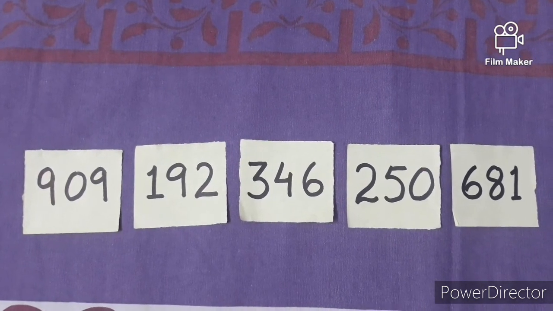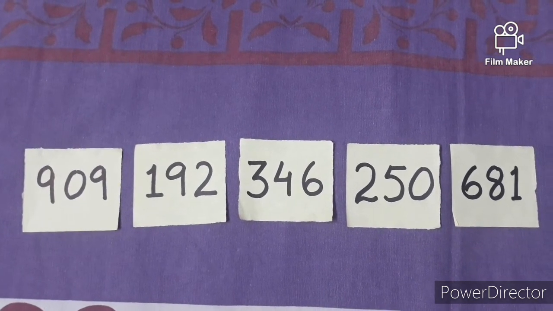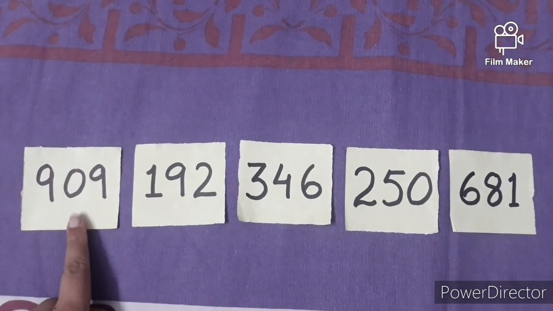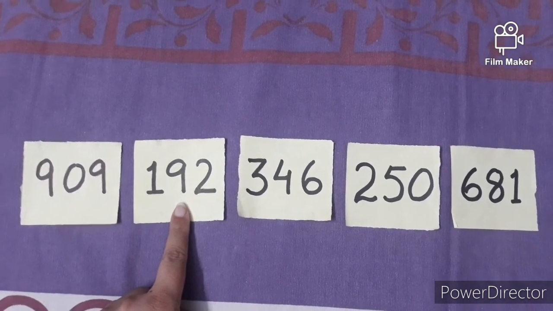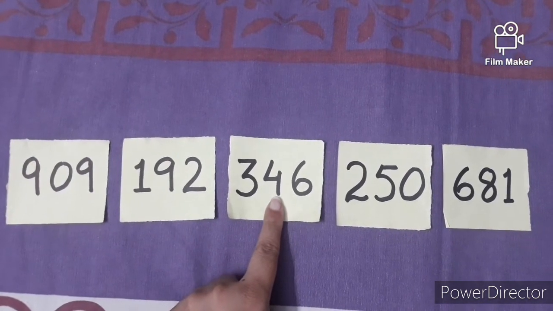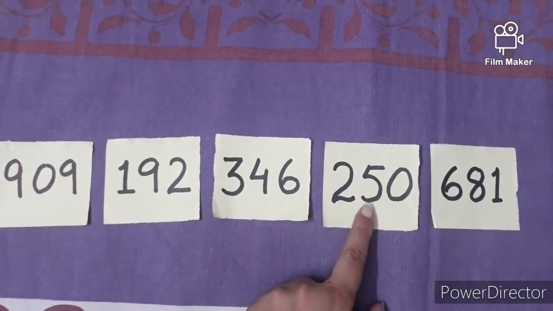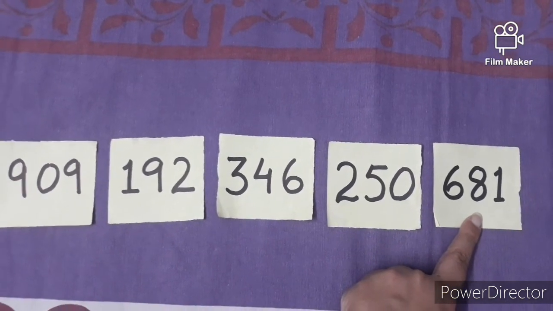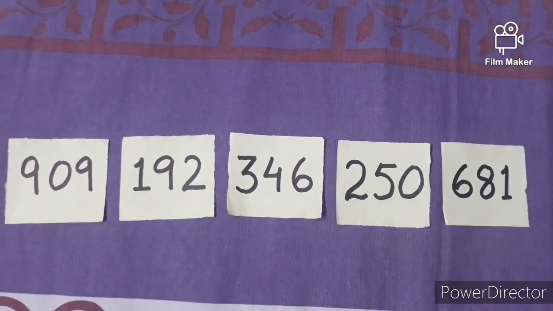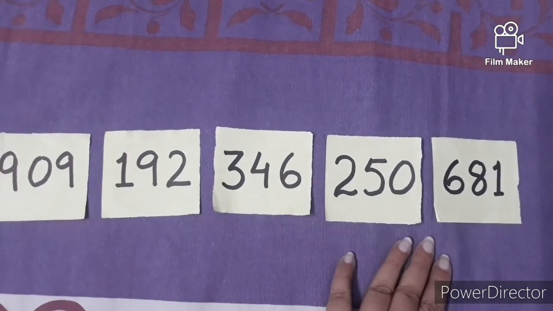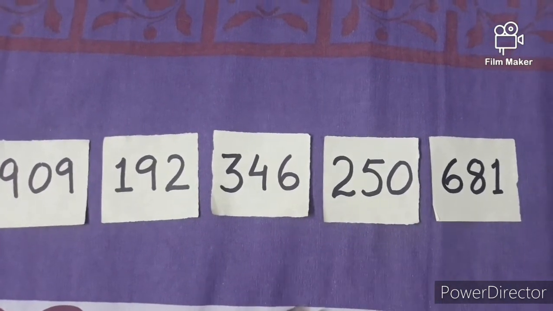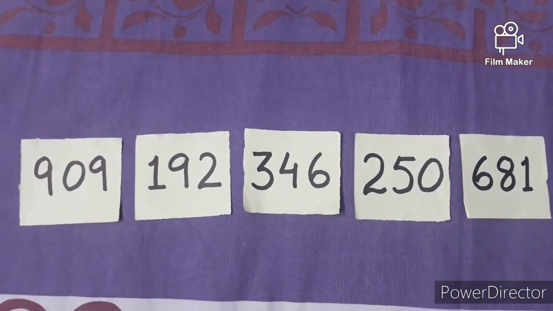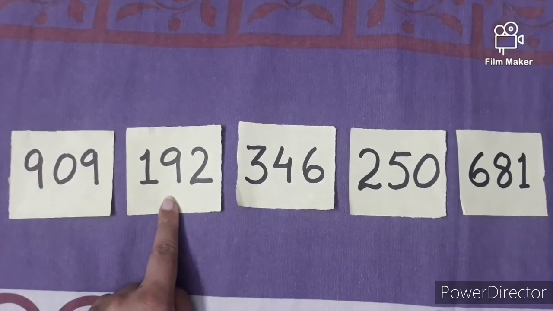Let us understand this with an example. Here I have 5 numbers. The first number is 909, another number is 192, next is 346, next is 250, and the last number is 681. If we have to arrange these in ascending order, then we have to start with the smallest number. In this, the smallest number is 192.